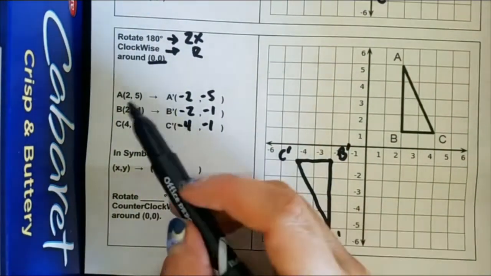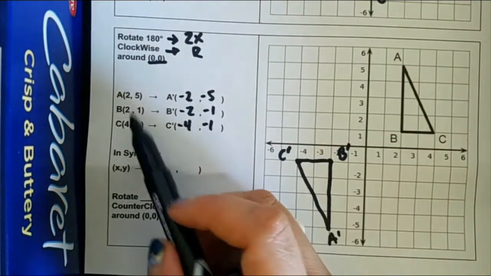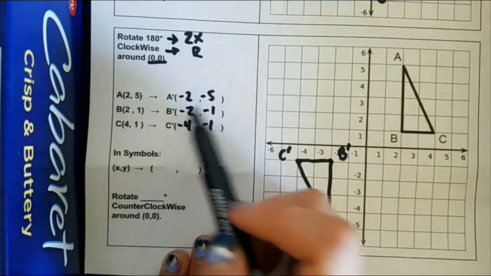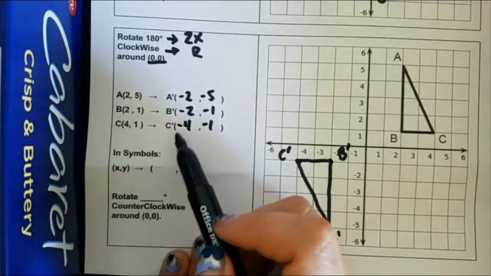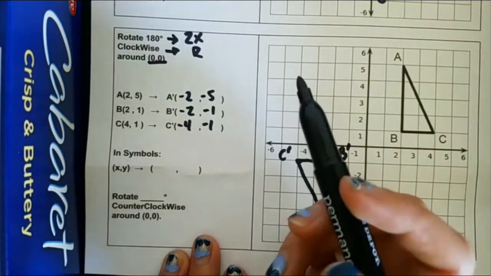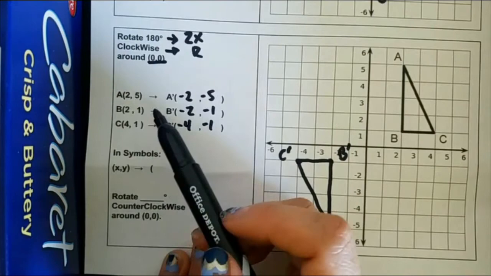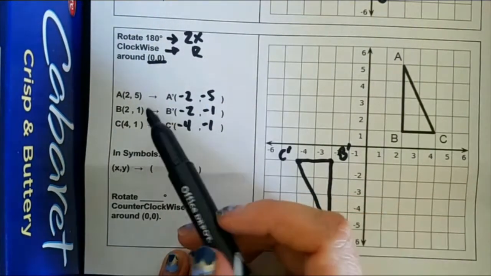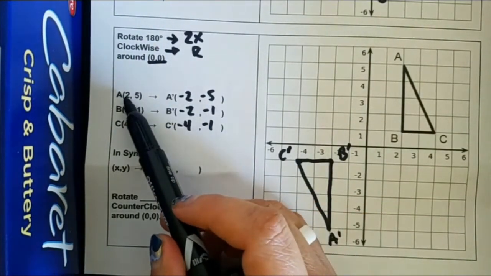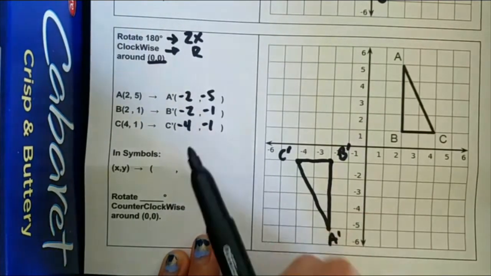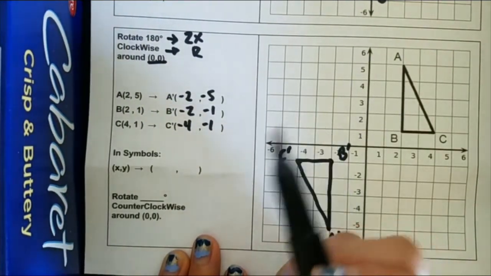So let's take a look at the original coordinates compared to the new ones. 2, 5 became -2, -5. 2, 1 became -2, -1. 4, 1 is -4, -1. So what happened? Did the x and y coordinates switch places? No, not this time. But what did happen is that the x coordinate became negative and the y coordinate became negative, aka they switched their signs.